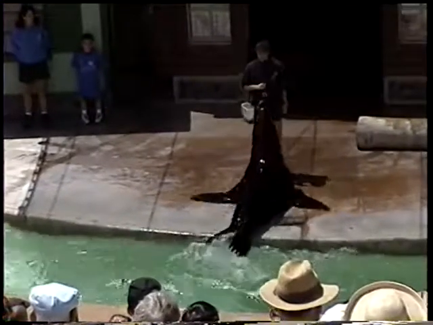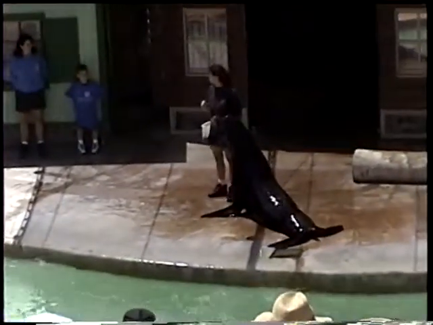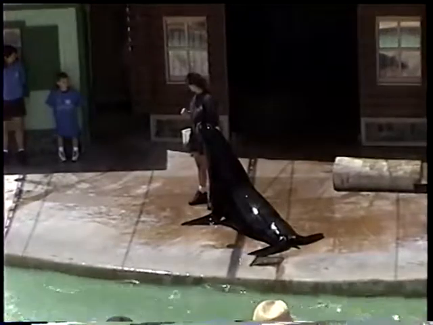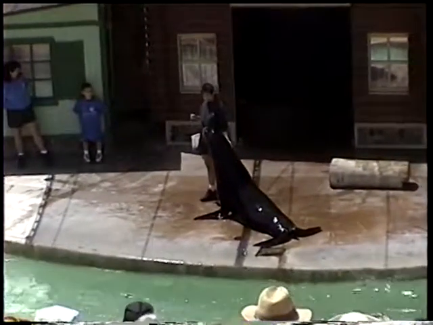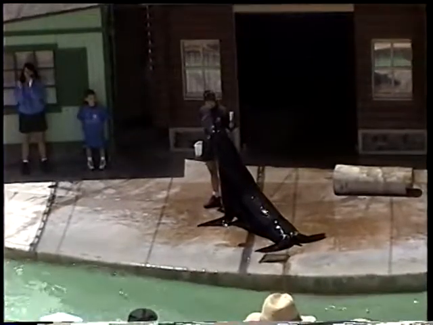But Zachary, now we come to Nelson's very favorite part of the show. You know what this is? This is where Nelson gives you a great big slippery slimy California sea lion kiss. Nice job.